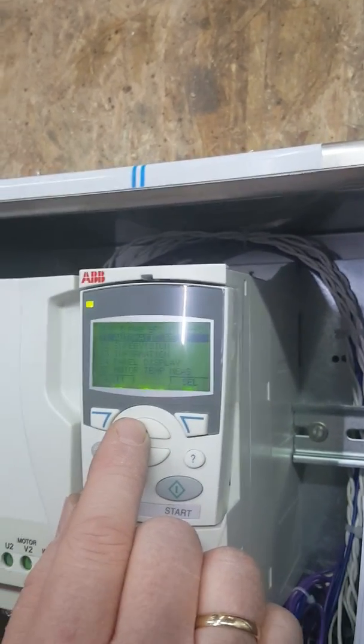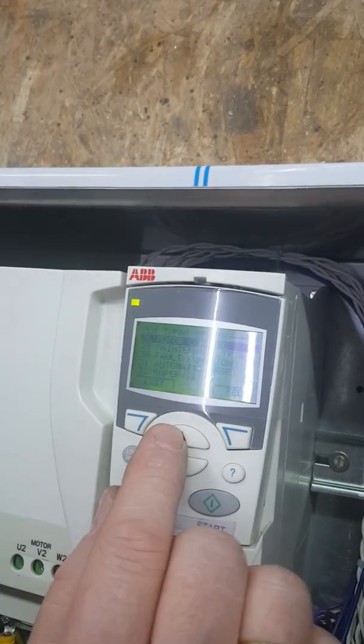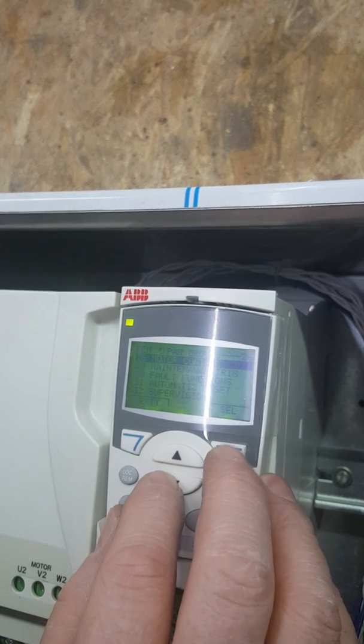Situation. Information, value, full function, maintenance. Where is it?